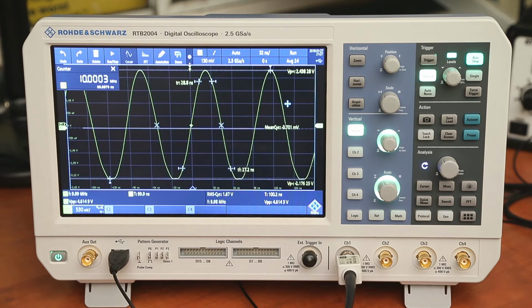So the first thing I'm going to show is the usage of the RTB in terms of its wattage using the Metrahit Energy Meter I've got, and then I'm going to show the statistics mode and compare that with a display of a sine wave on the Keysight, and then compare it to the RTB.